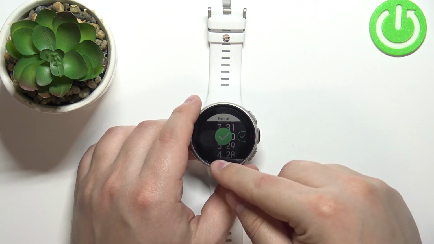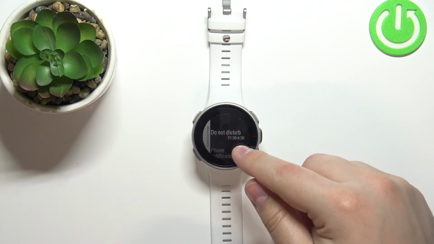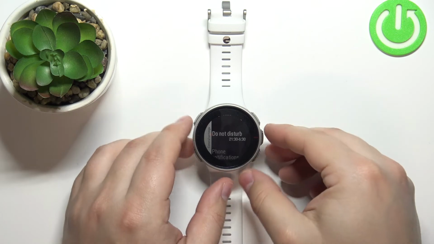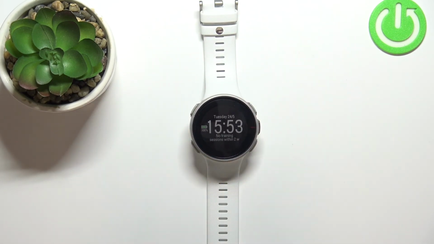So now the Do Not Disturb mode will be turning on at 9:30 p.m. and turning off at 6:30 a.m. Okay, and once you're done, you can press the back button to go back to watch face. And that's how you enable and disable the Do Not Disturb mode on this device.